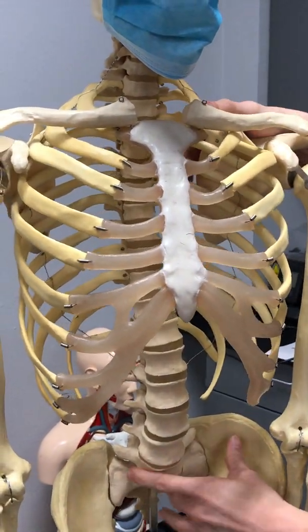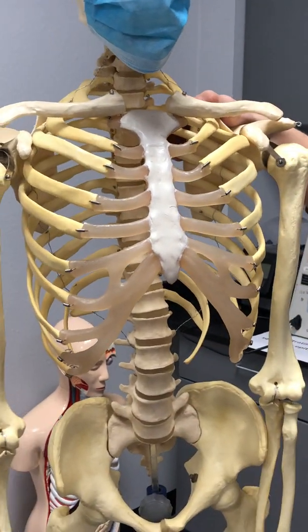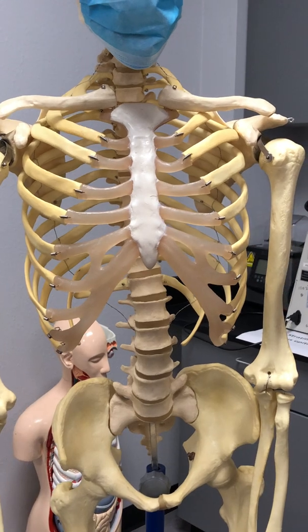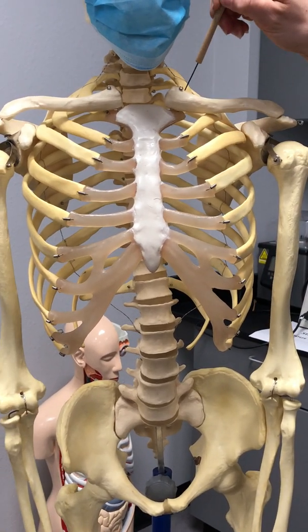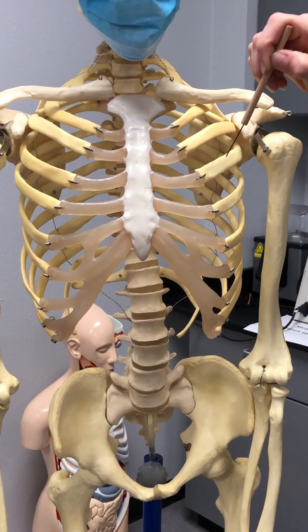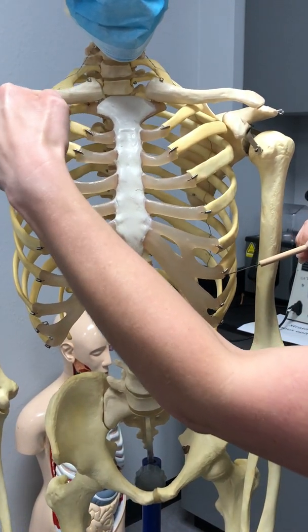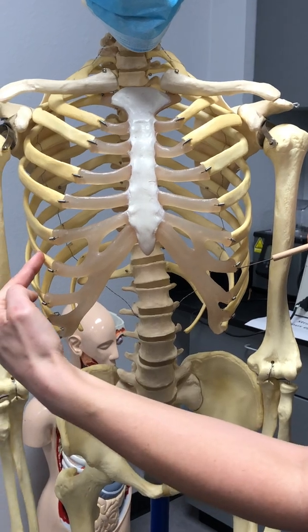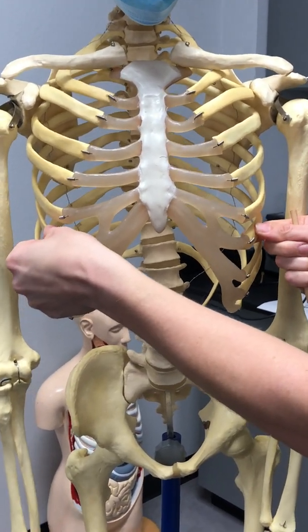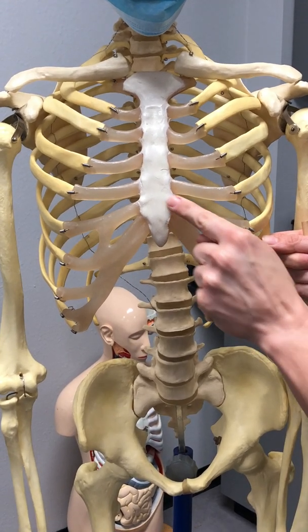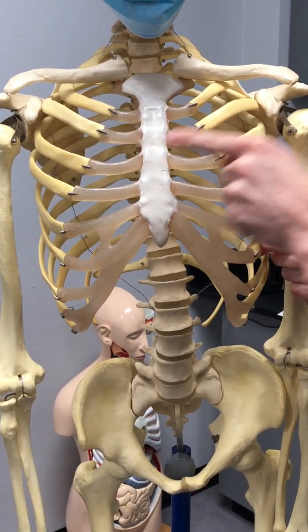Okay? Now, there are true ribs and false ribs. True ribs will be the first 7 ribs. So if I count 1, 2, 3, 4, 5, 6, 7. All right? So these are called true ribs. True because their costal cartilage connects directly to the sternum.